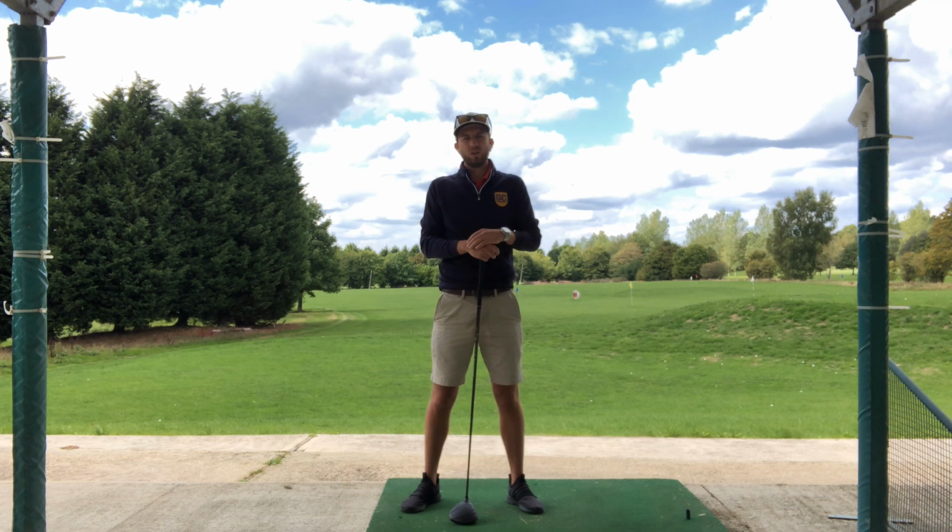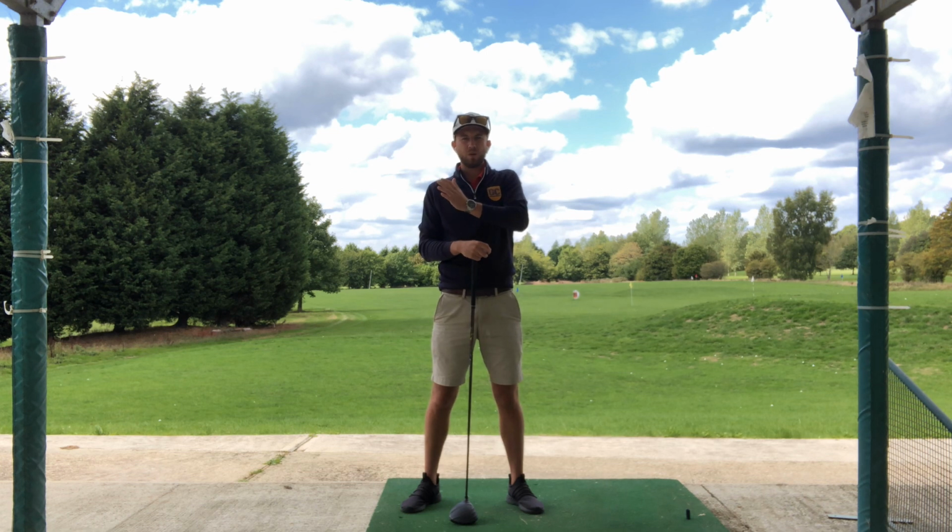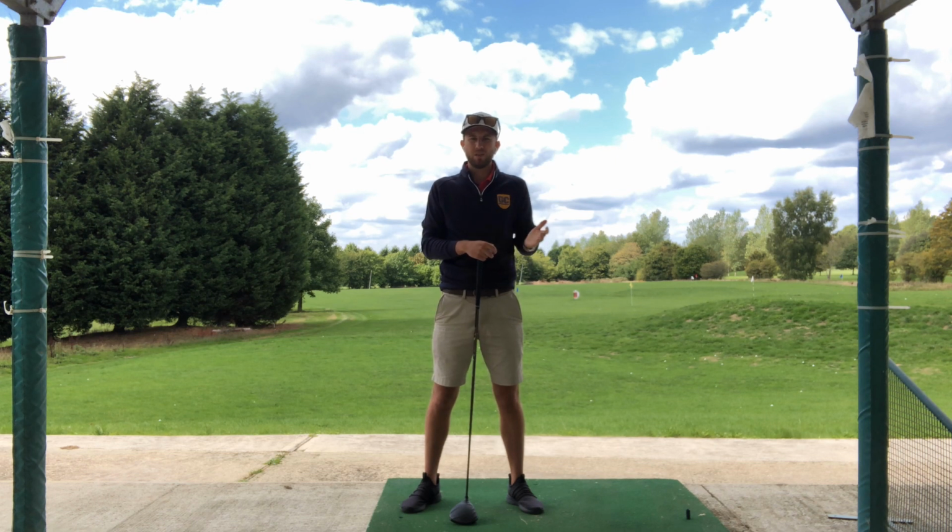So if your club head speed is 100 miles an hour, for easy maths, and you hit it out of the middle, we're looking for a ball speed of about 150 miles an hour. Now, if you mishit it, your club head speed could still show 100 miles an hour, but the ball speed's obviously going to show a lesser number than that. So therefore, the ball will go a shorter distance.